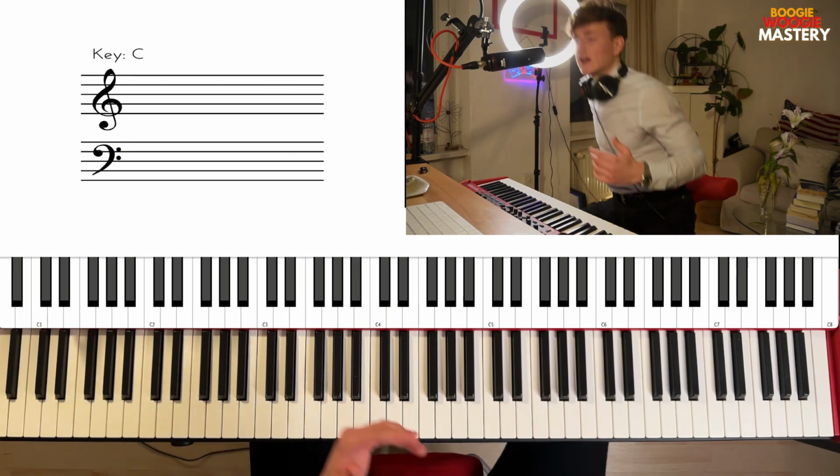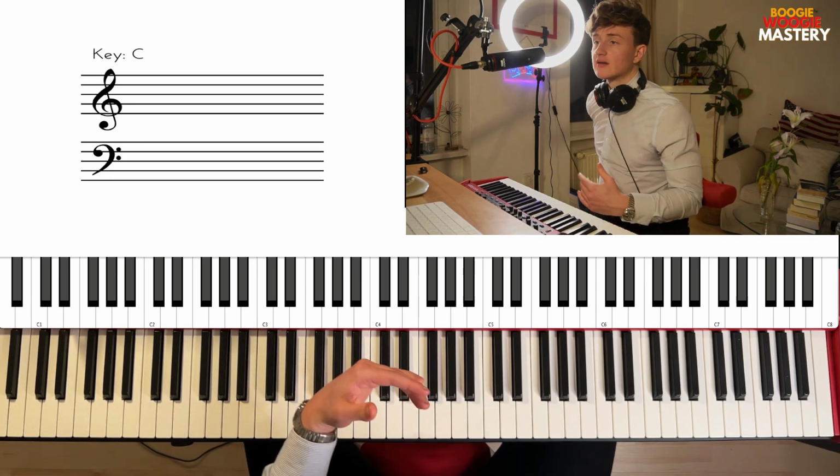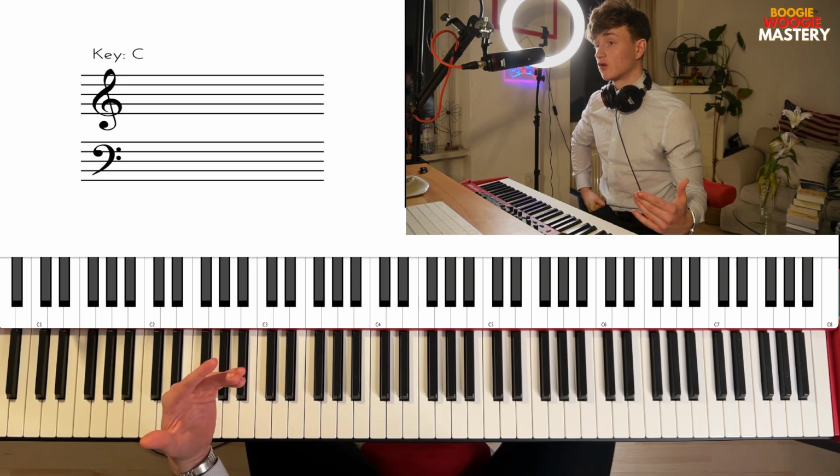And now we're just going to combine both parts. So first 8 bars with the first part of the melody, and then the next 8 bars, the second part of the melody.